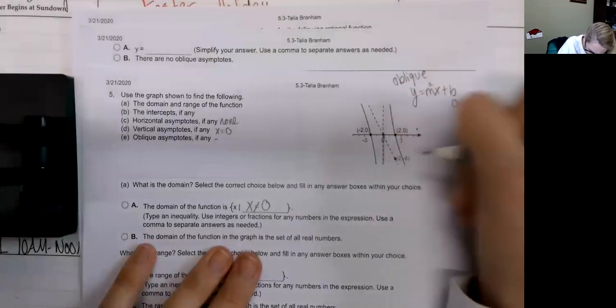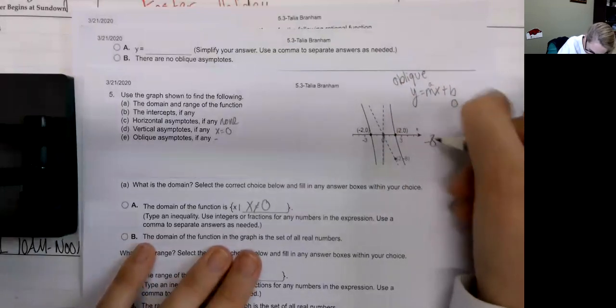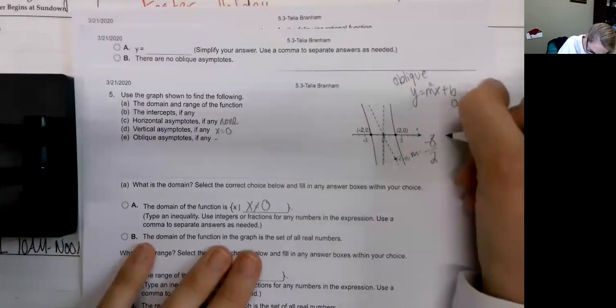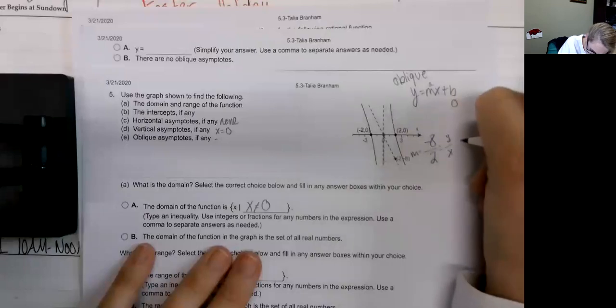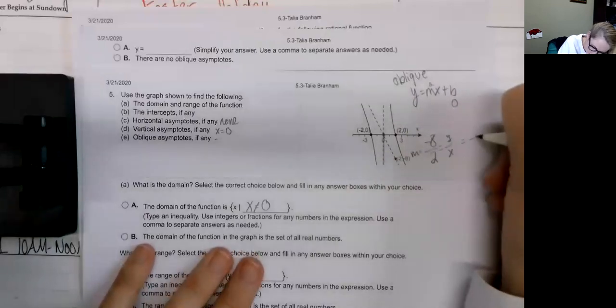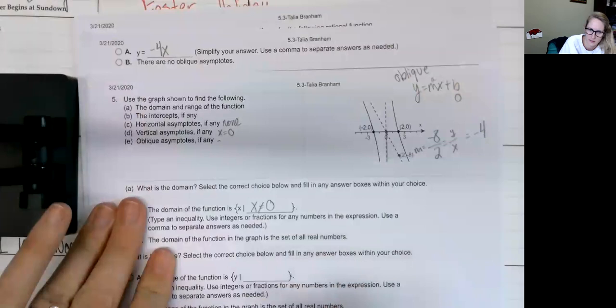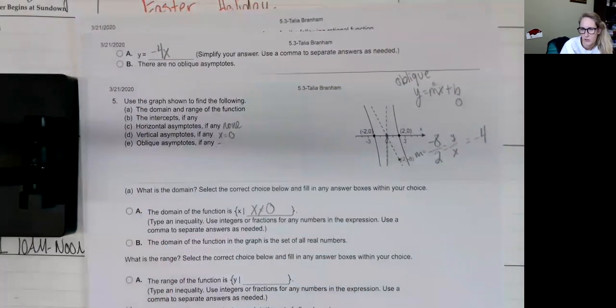Our slope, though, rise over run, so we're going to have our y over our x. -8 divided by 2 would be -4, so our oblique asymptote is -4x. Just remember when you're doing it, you're writing the equation of that line.